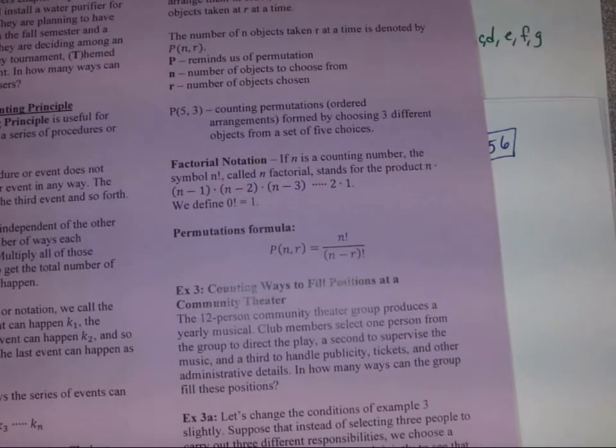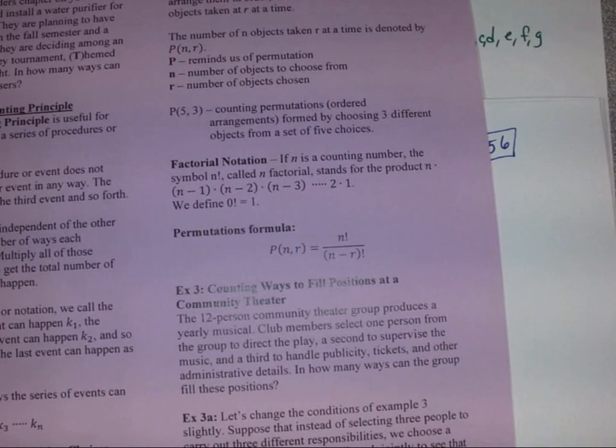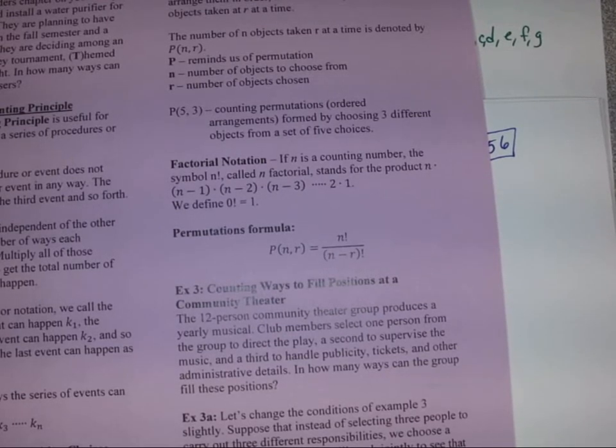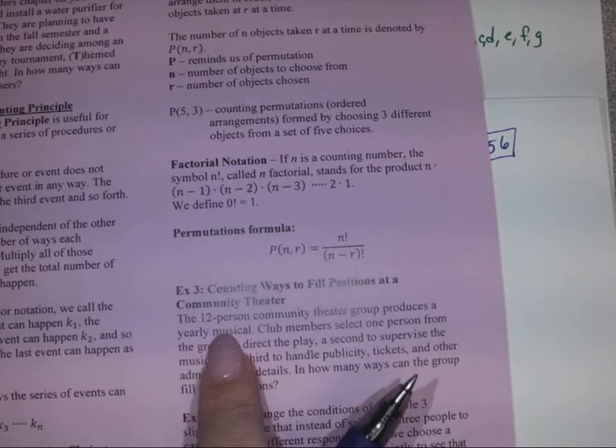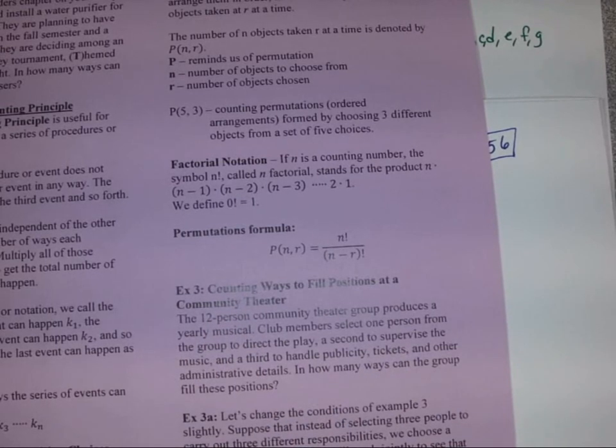All right, so let's go look at example 3. So we're going to count ways to fill positions at a community theater. The 12-person community theater group produces a yearly musical. Club members select one person from the group to direct the play, a second to supervise the music, a third to handle the publicity, tickets, and other administrative details. How many ways can the group fill these positions? So we have 12 people in the group, and we want to choose 3 people out of the group.